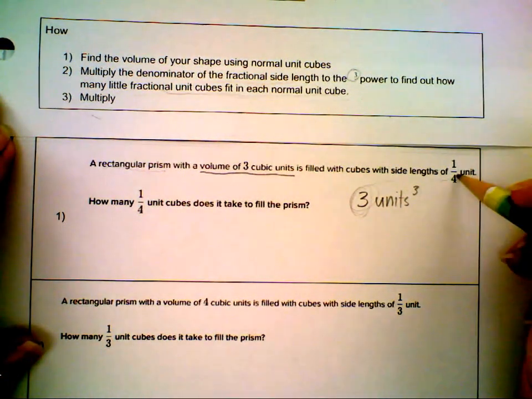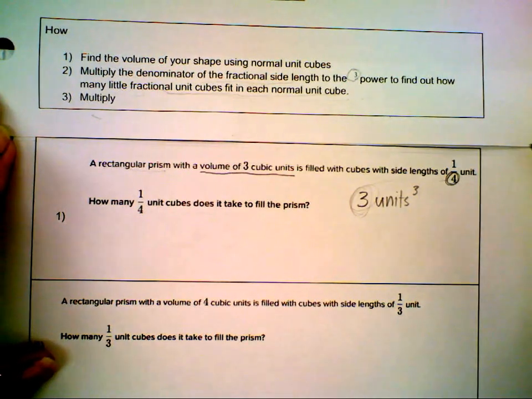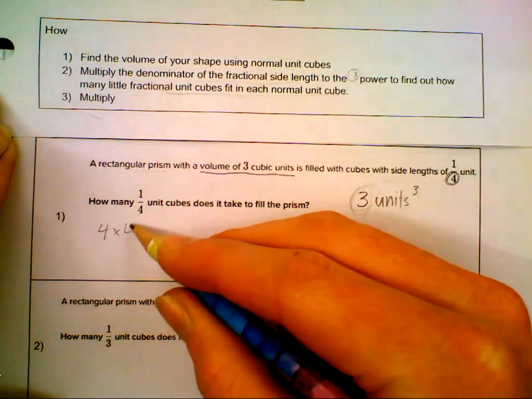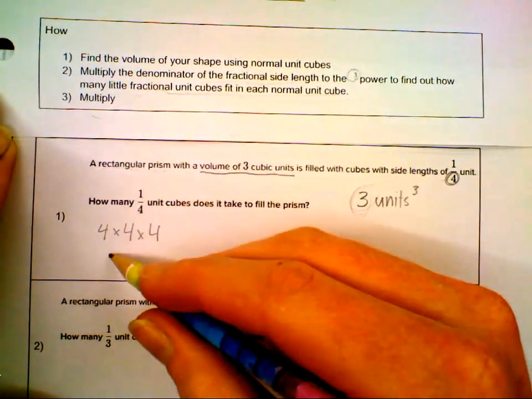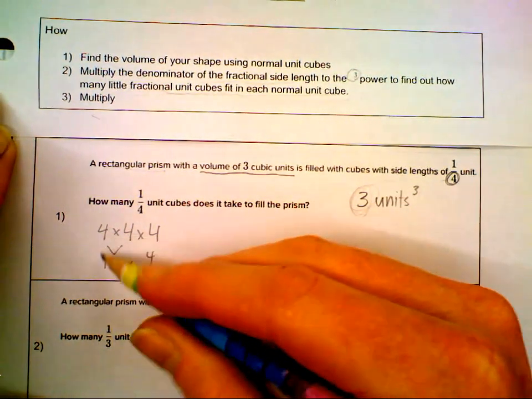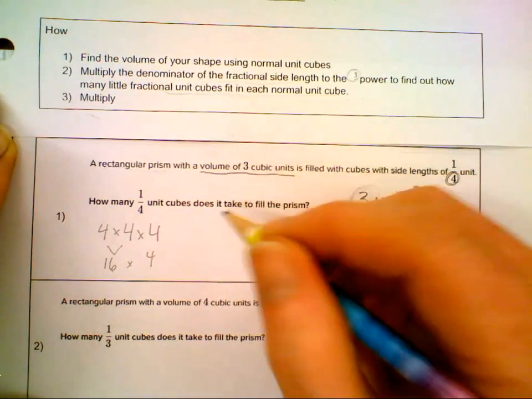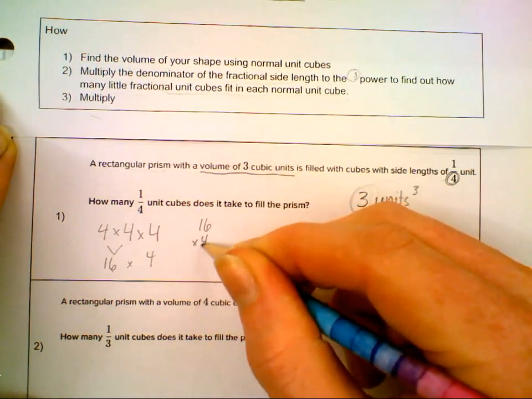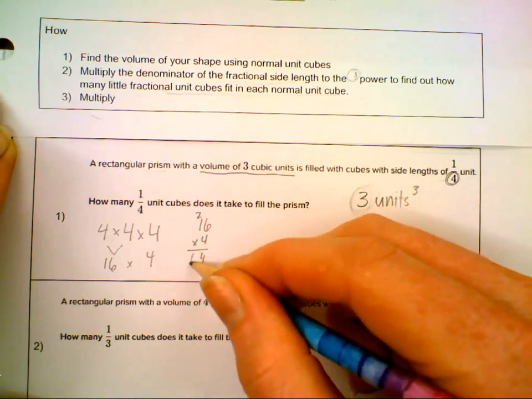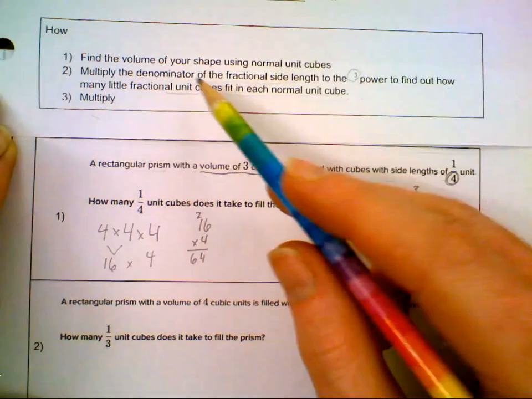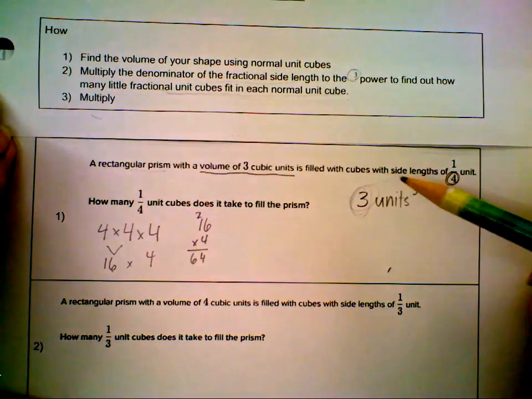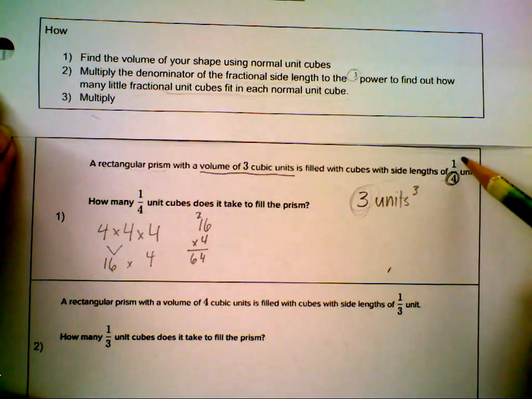This is my denominator, 4. Now I'm going to multiply that by itself 3 times: 4 times 4 times 4. An easy way to do this is to multiply 2 of the numbers together first, and then bring down the last one. So I know 4 times 4 is 16. 16 times 4 gives me 4 times 6 is 24. 4 times 1 is 4 plus 2 is 6, 64. Okay, so now I know that in one cubic unit I can fit 64 quarter units.